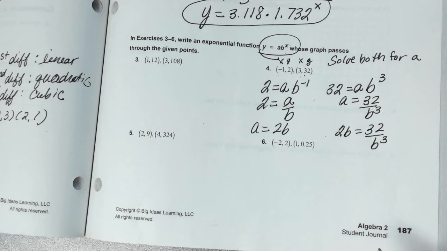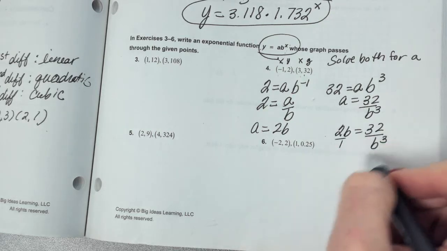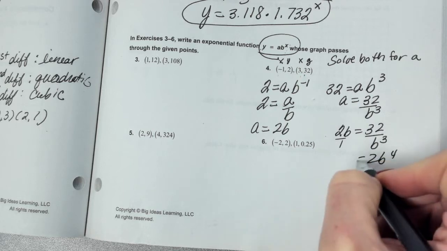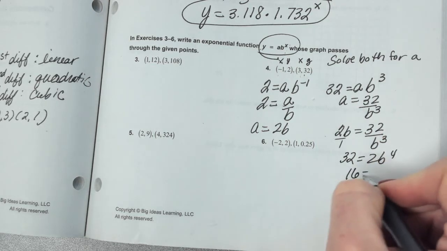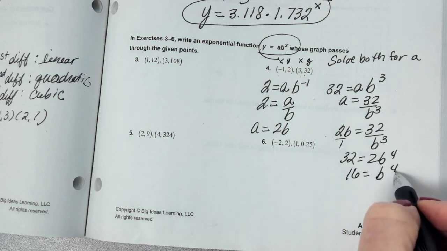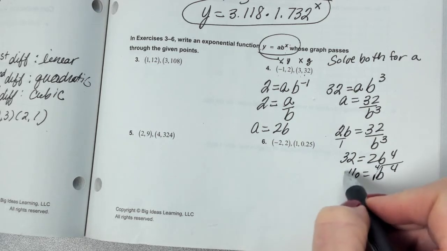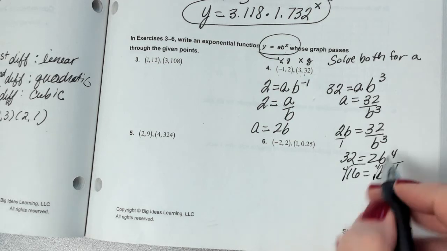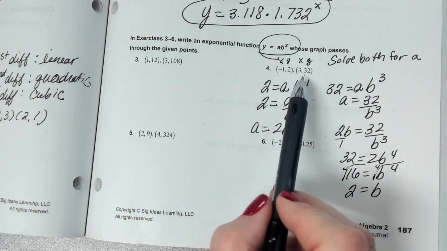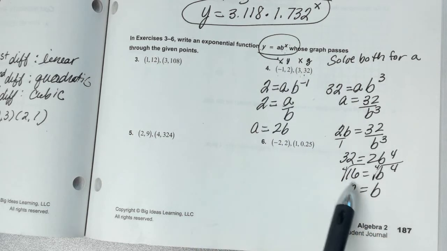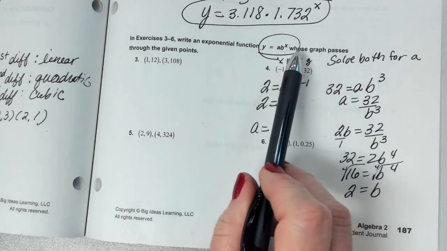How do we solve this? Cross multiply, right? So cross multiply, you're going to get 2b to the 4th equals 32. What do you do now? Divide by 2, you're going to get 16 equals b to the 4th. So to solve this, go to the 4th root. The 4th root of 16 is really plus or minus 2, but the basis on these exponentials always has to be a positive value. So we have to say b is 2.